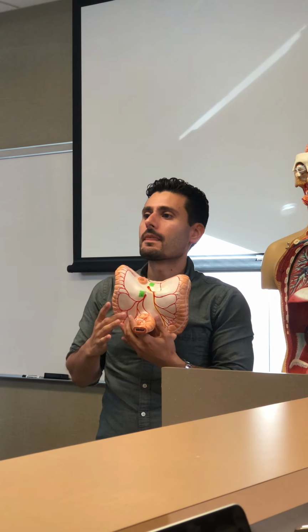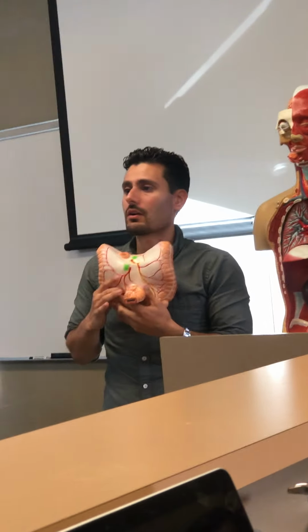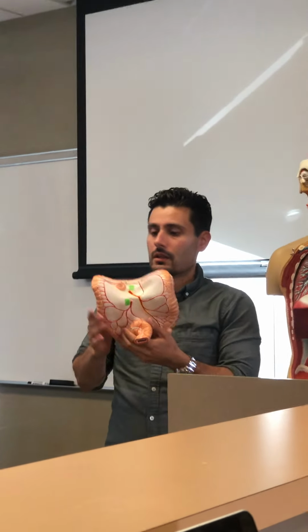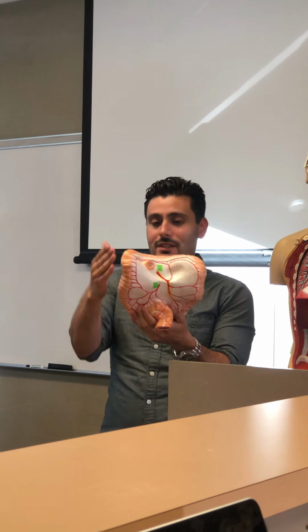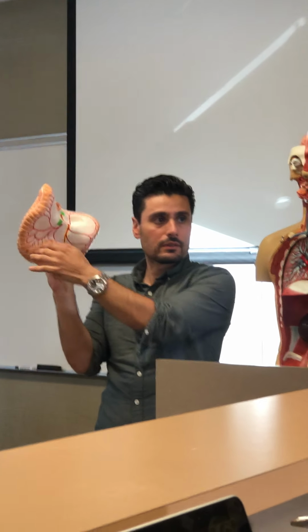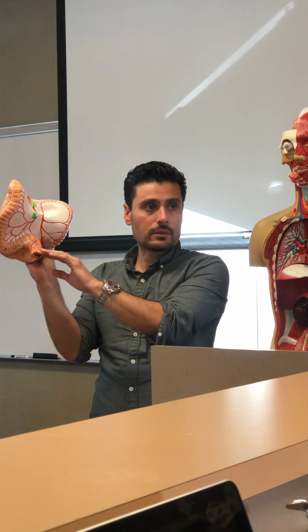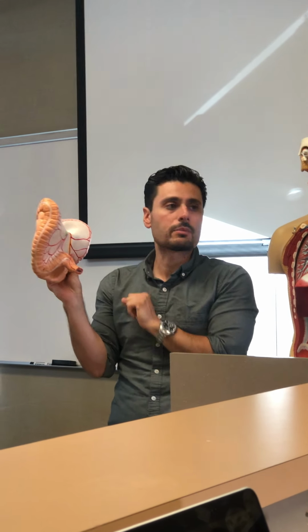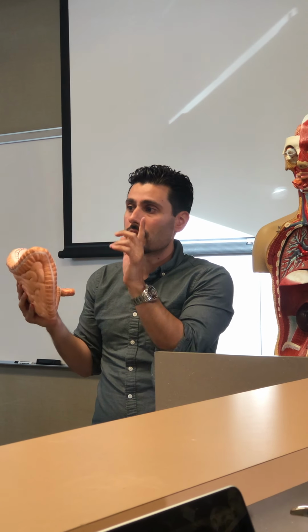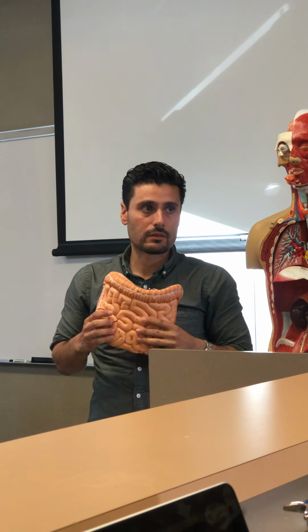Then we're going out of order, but we're going to knock it out because we're in digestive: the inferior mesenteric artery, the IMA. What structures are supplied by the inferior mesenteric? The rest of the transverse, the descending colon, then the sigmoid colon, then the rectum, and then some of the anus. All those structures are supplied by the inferior mesenteric artery. You guys got that one?